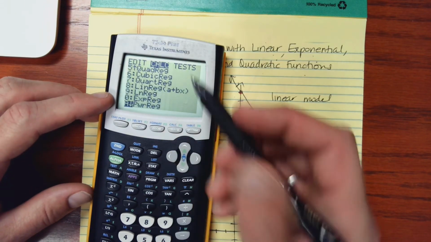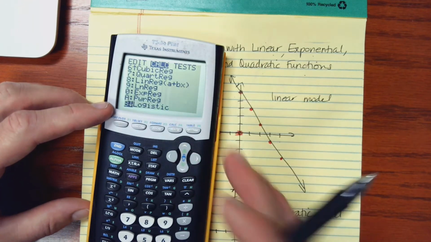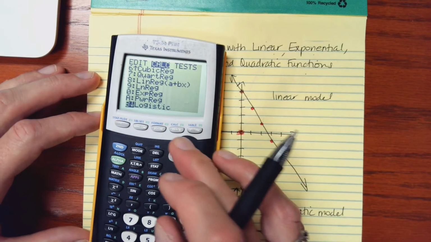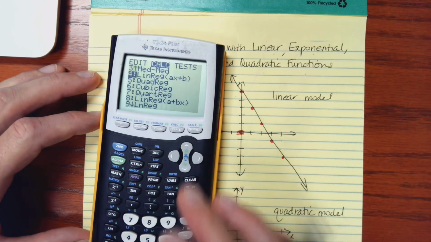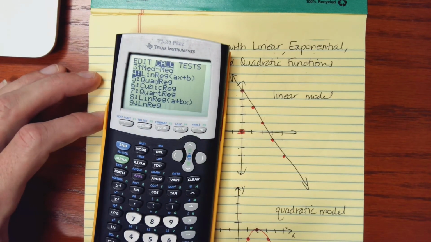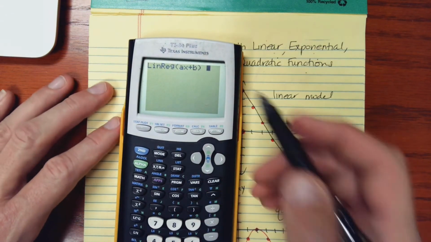Exponential regression is option 0, and logistic regression is option B. So I think that a linear model is appropriate here. Let's see if we can get that. Option number 4, linear regression.